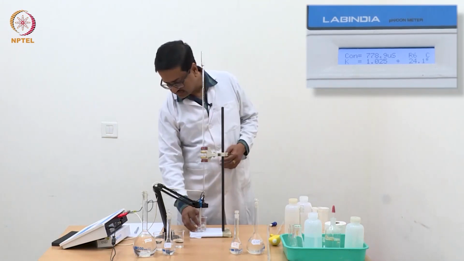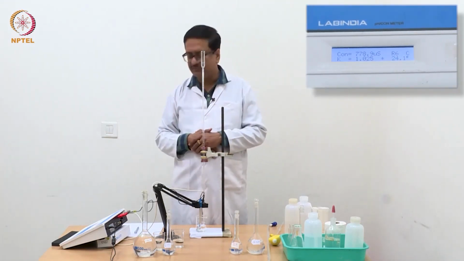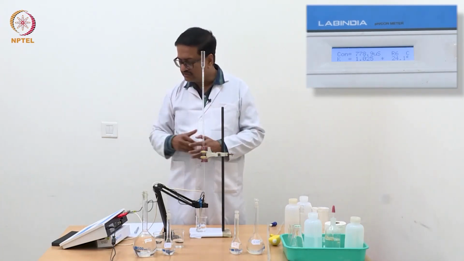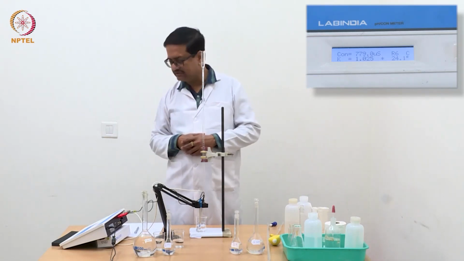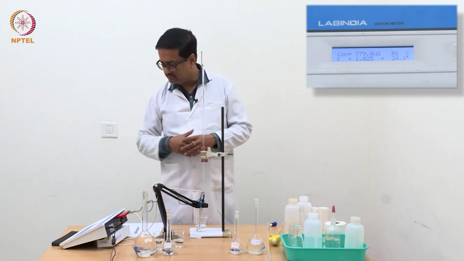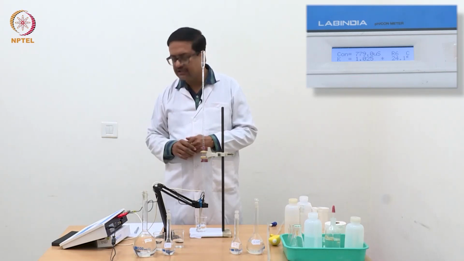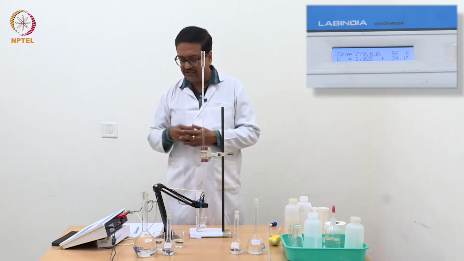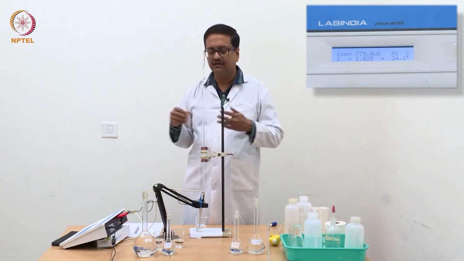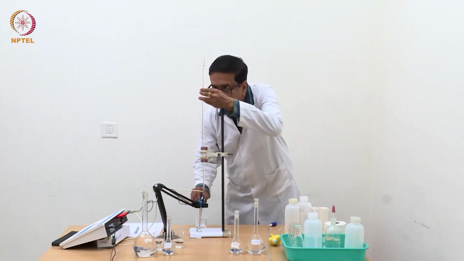For simplicity, we should always maintain the same unit, although the instrument may be showing a different unit, because it shows only 4 digits. So I am writing down the values in millisiemens.